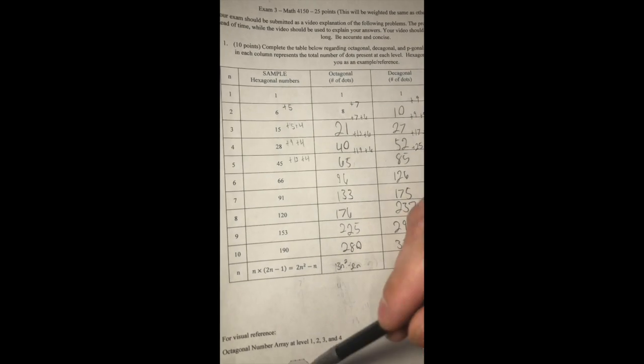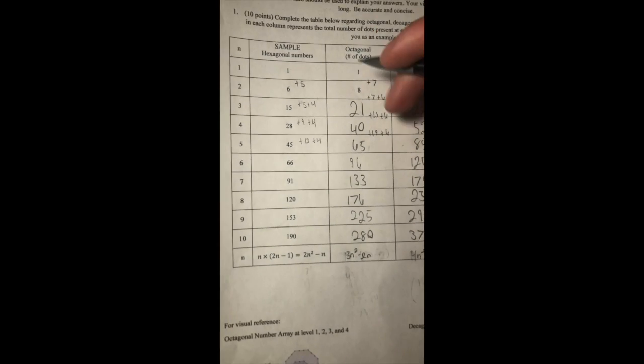But then we look back over here, and we think back to our arrays, and we see that it's adding, but it's still shared, like those original ones. So we get that plus 7, and then plus 7 plus 6, then plus 13, and so on. We get that growth, and that's where we get that 3n squared. But we also have to take away the shared part, and that's why we have that minus 2n. And it goes the same over here with the plus 9 to get to the decagonal.